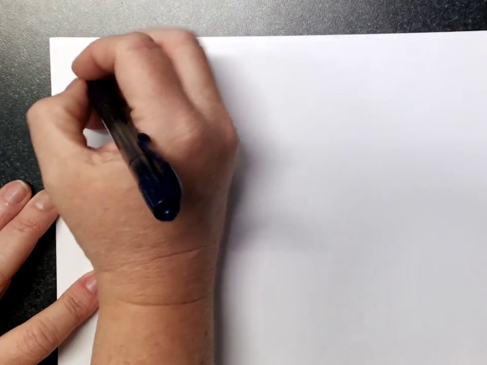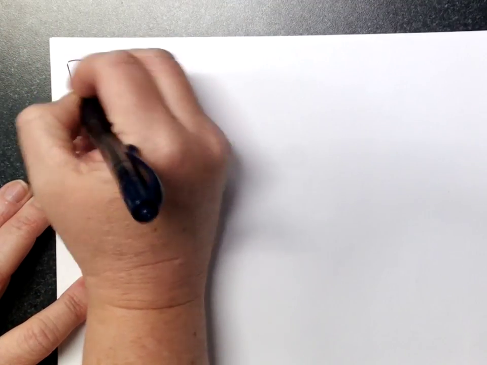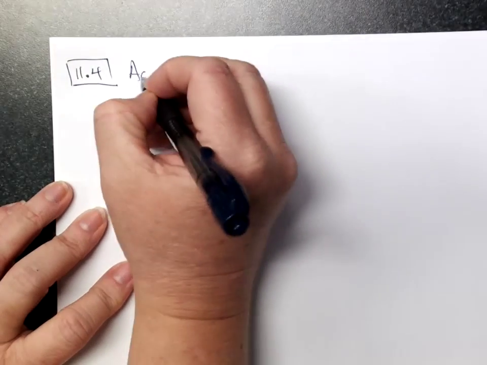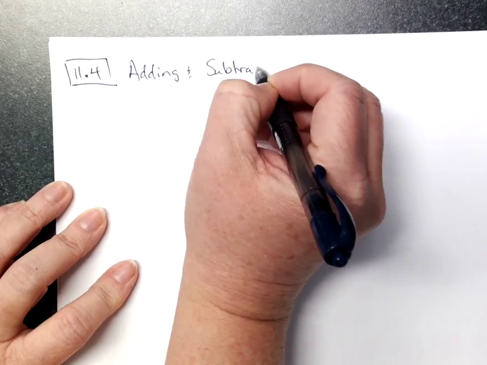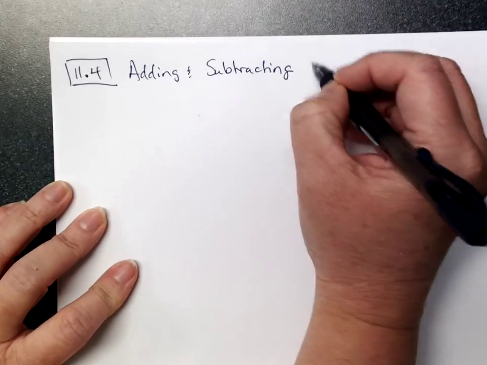So this is 11.4. And this is the first half of the homework that's been posted for 11.4, and the second half will be multiplication, which I hope to introduce before you leave, but we're going to focus on it more completely next time. So, adding and subtracting radicals.